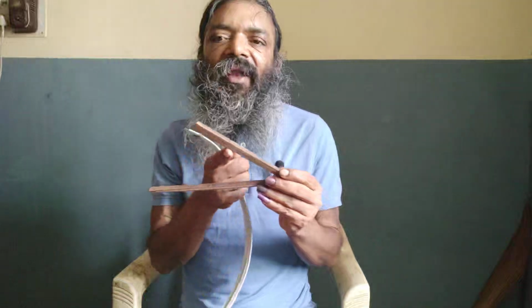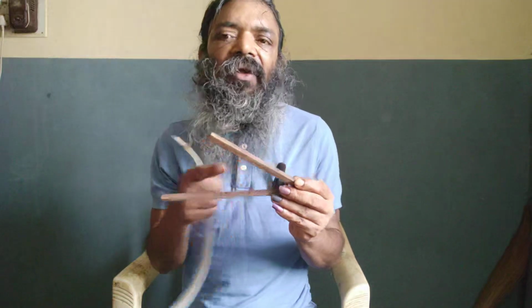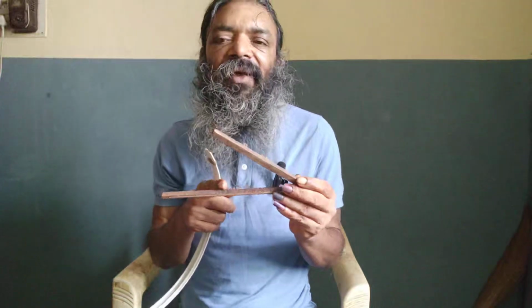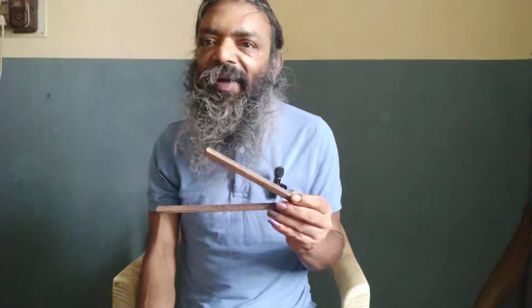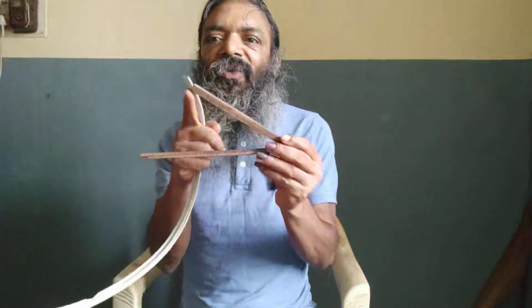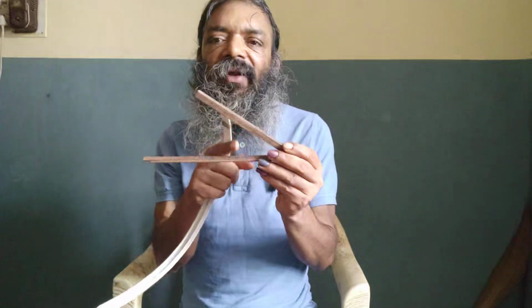What is y by x for this line? We are trying to find the equation of a line that is at 30 degrees. So y by x means tan theta. What is tan theta? Then y by x equals tan 30 degrees. This is y, this is x, this is 30 degrees.